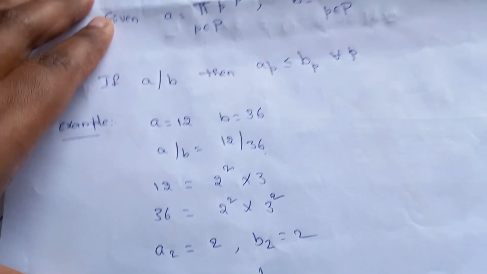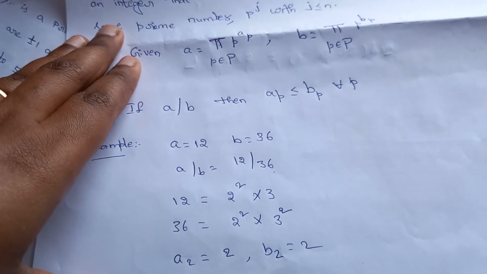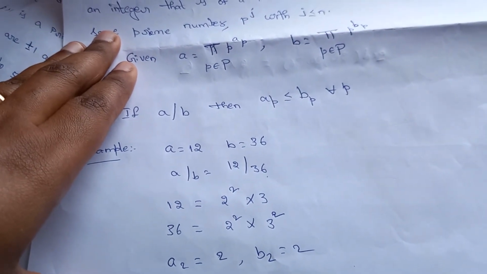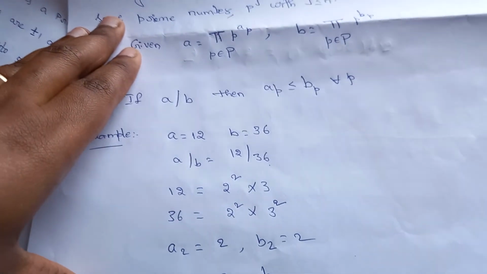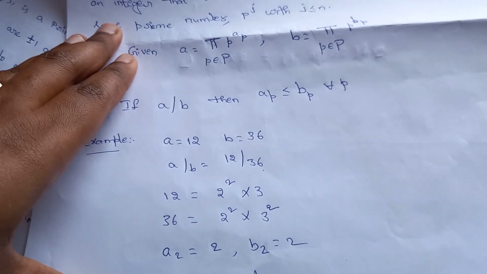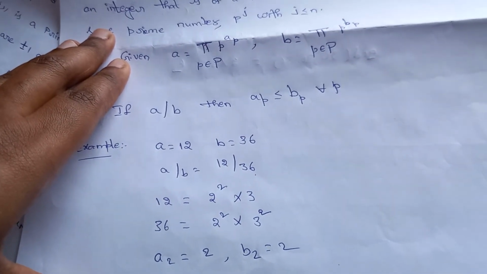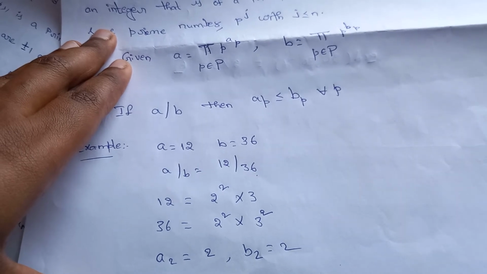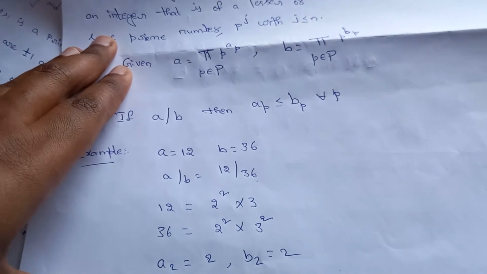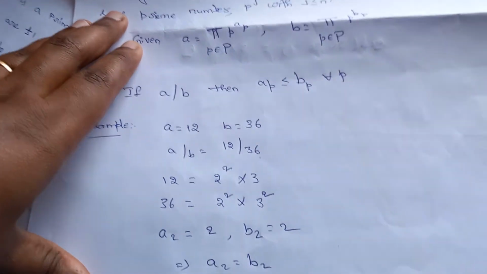The prime numbers for 12 are 2 and 3, that's why I consider a2 and a3 only. For the second number, b, we also consider the prime numbers 2 and 3, so I consider b2 and b3 only.